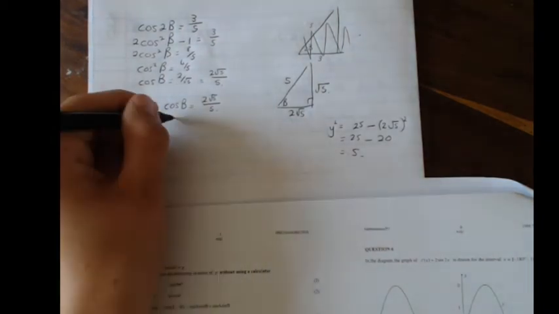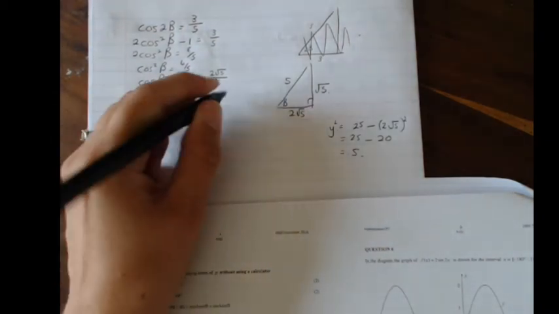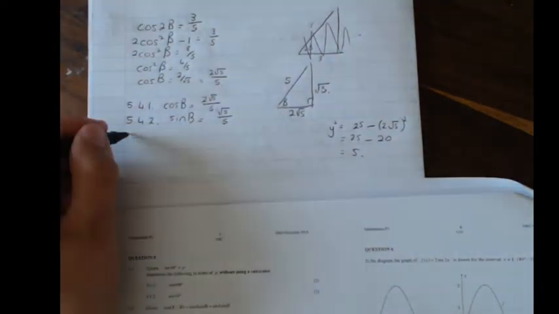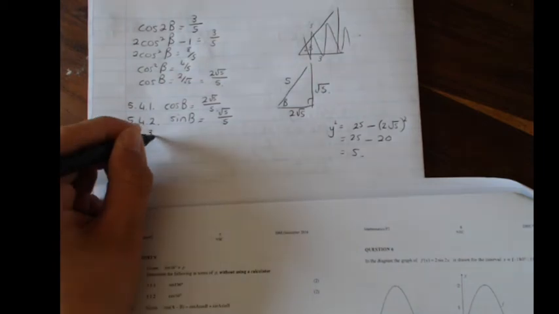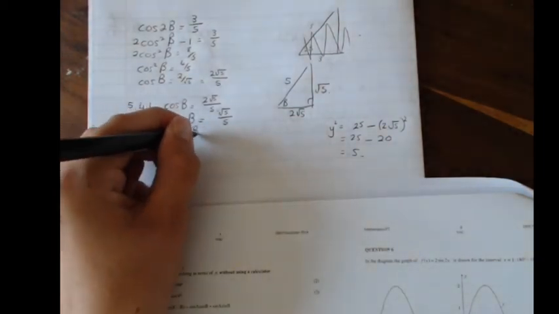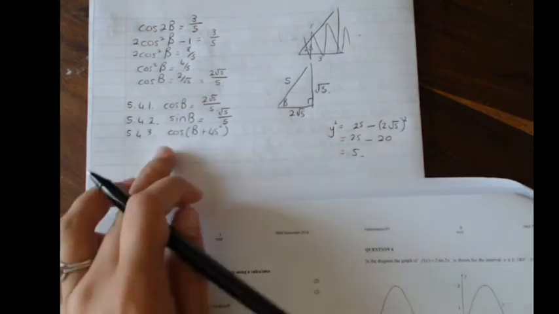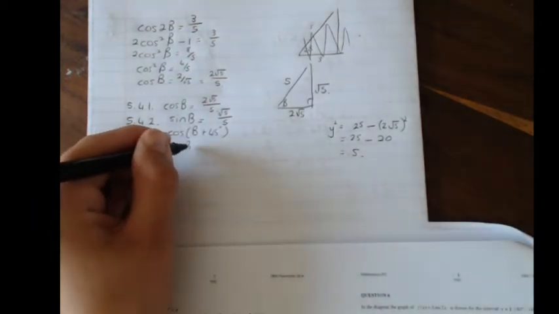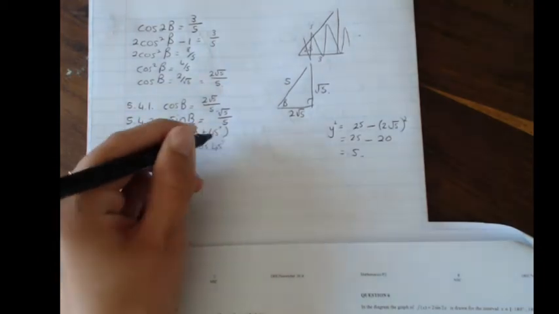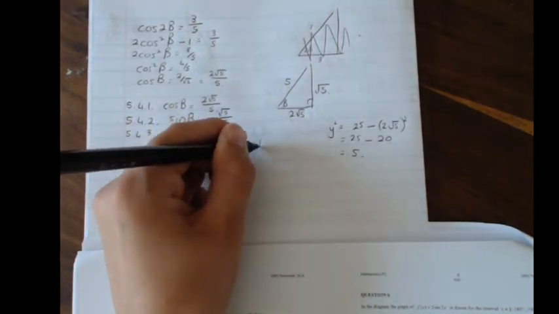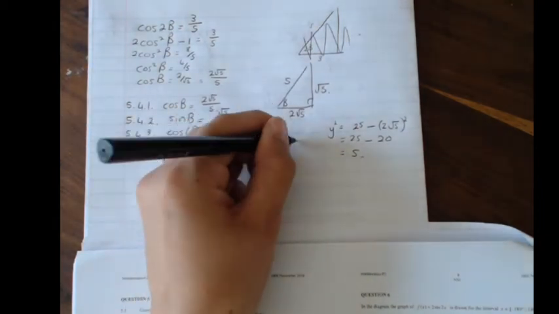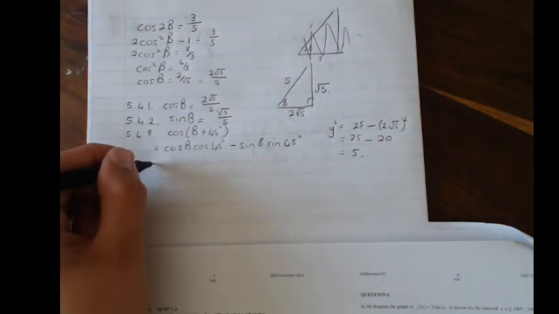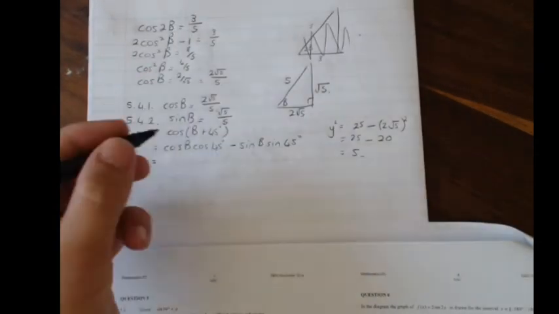5.4.2, sine b, from my triangle, opposite over hypotenuse, is root 5 over 5. And 5.4.3, cos(b plus 45). I'm going to just use my formula there. It is going to be cos b cos 45 minus sine b sine 45. And then for the b values, I'm going to read from my triangle. So cos b is 2 root 5 over 5.